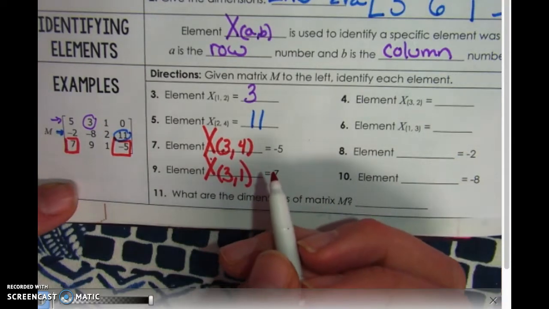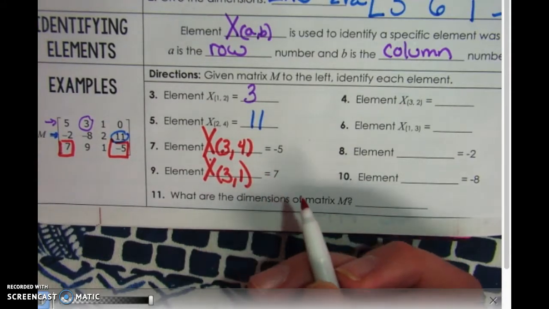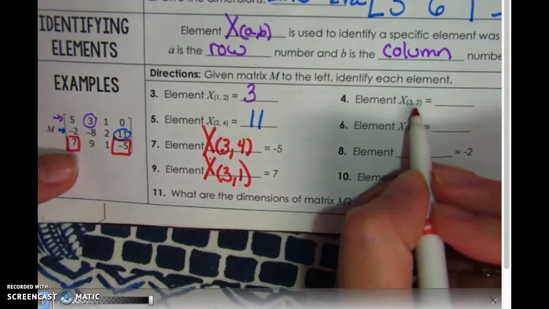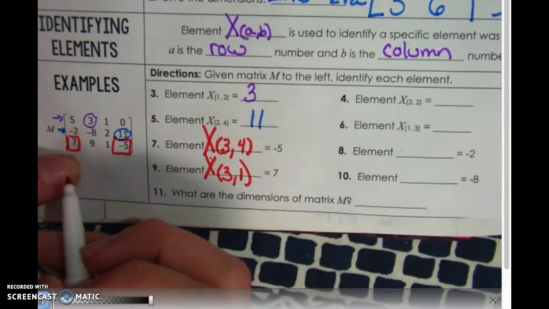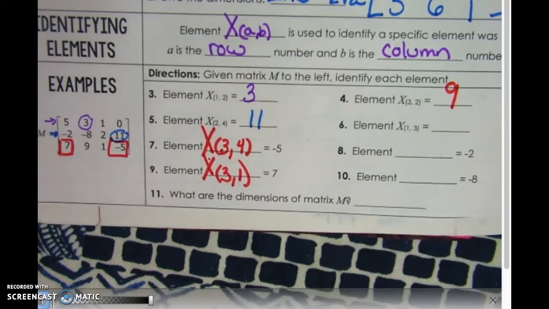Row 3, which ones are rows? Horizontal. So which is the third row? Which number starts the third row? 5, -2, or 7? 7. And now I need to go to column 2. 9. Very good. All right.